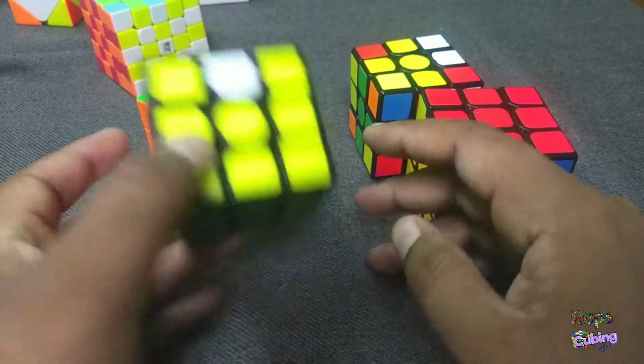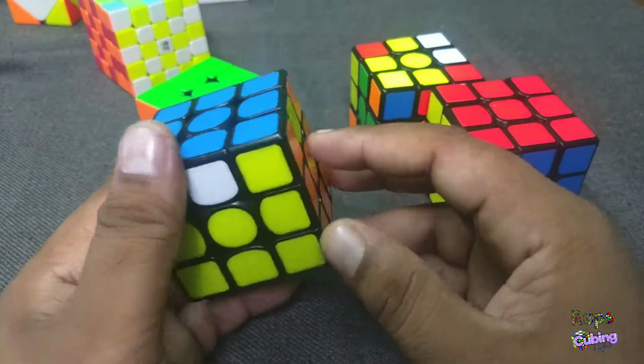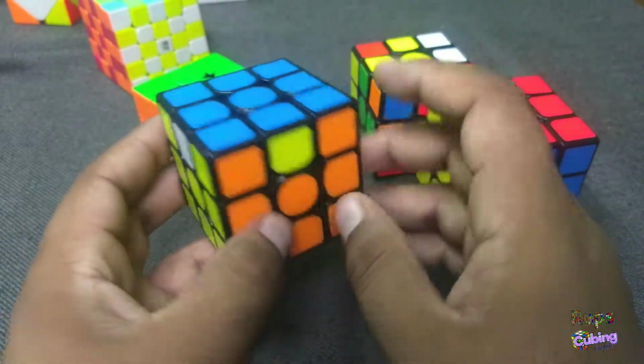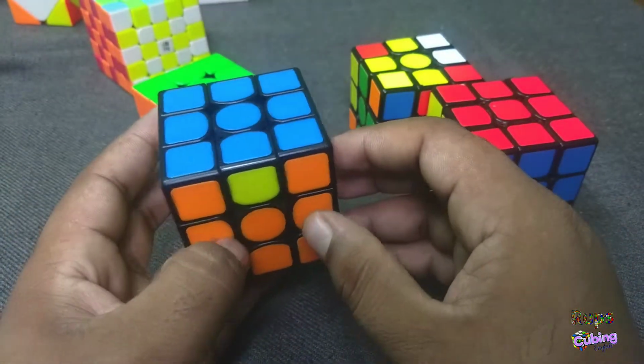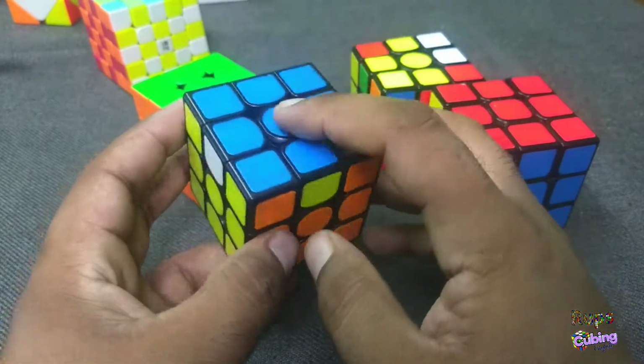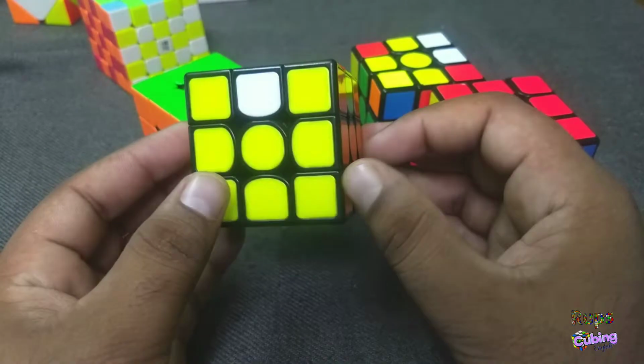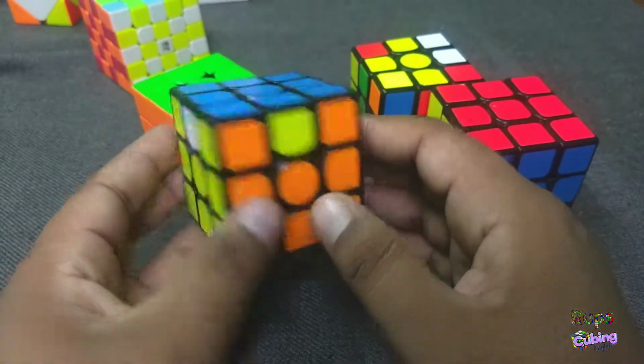So this is the Rubik's Cube 3x3. This is the basic 3x3 level Rubik's Cube, which has 6 faces and 6 colors as well. So there is blue opposite green, orange opposite red, and yellow opposite white.